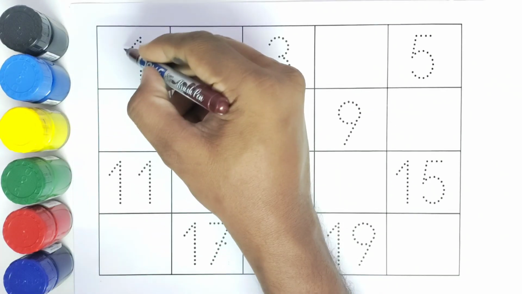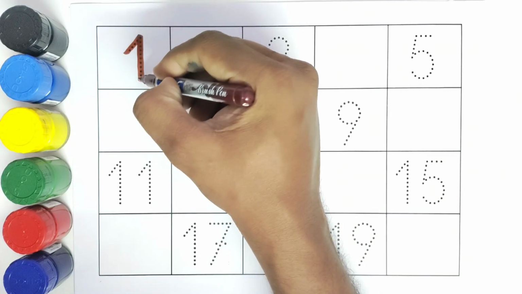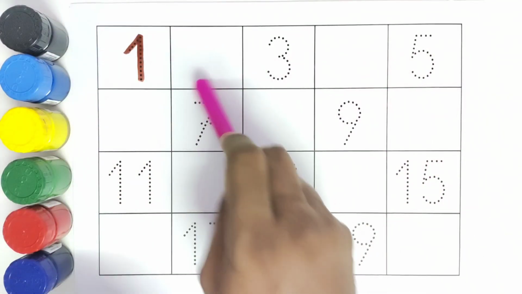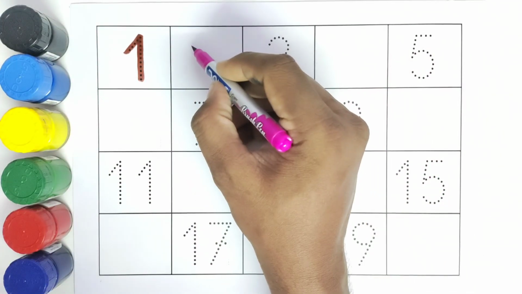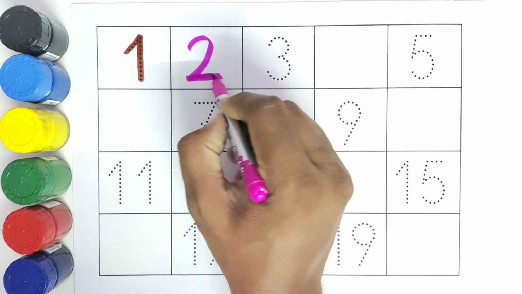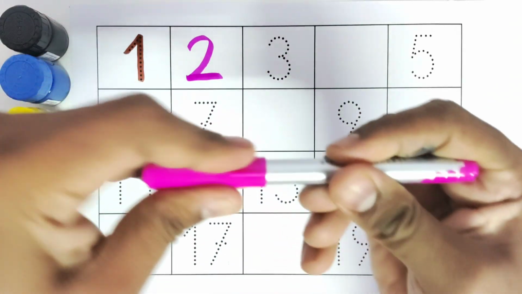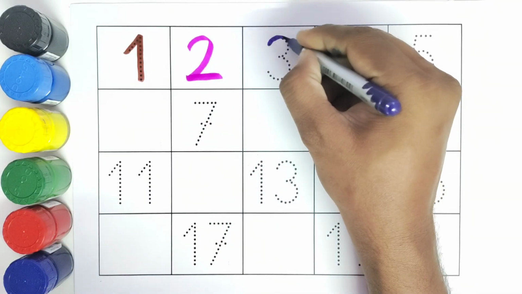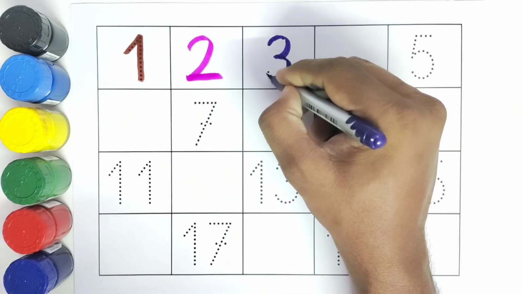This is 1. What comes after 1? Comes 2. Number 2. Then what comes after number 2? 3. We have the number 3.